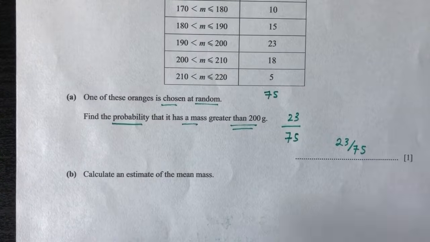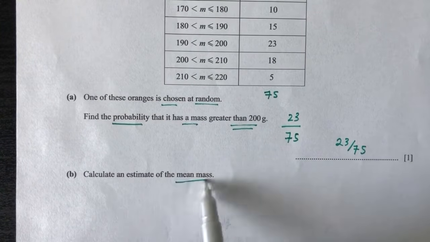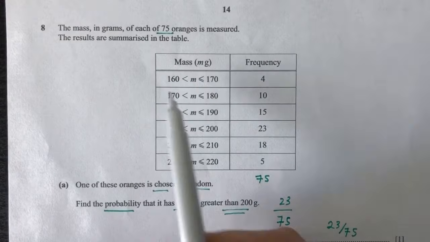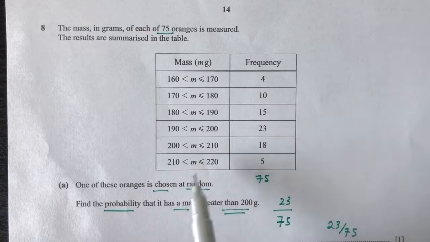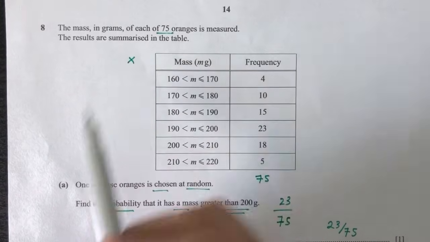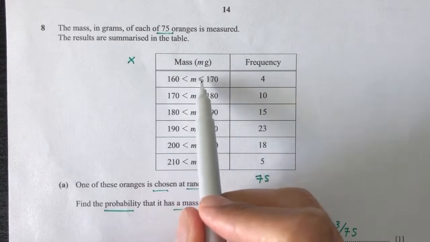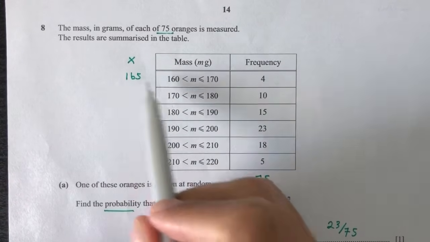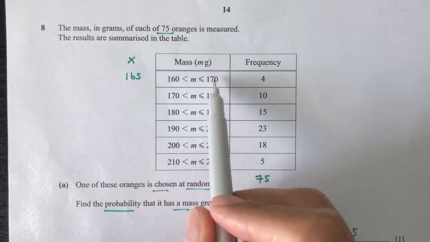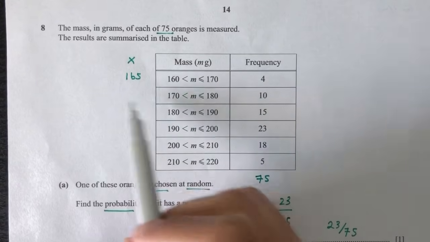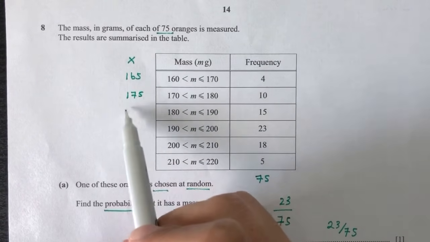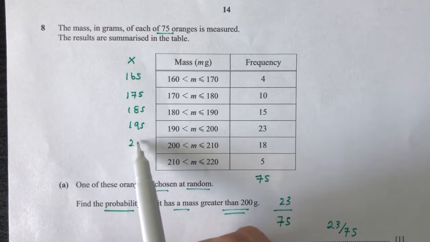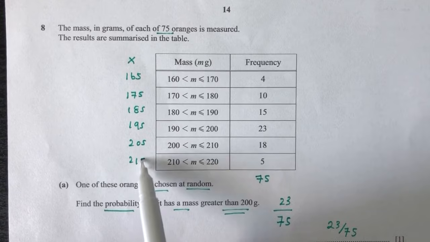Now part B. Calculate an estimate for the mean mass. So how do you find the mean mass? So when we have groups, we have to find the midpoints. So let's call the midpoints x. So what is the midpoint of this group? It will be 165. So how do I find this? This plus this, divide by 2. So same thing here. 175, 185, 195, 205, and 215.